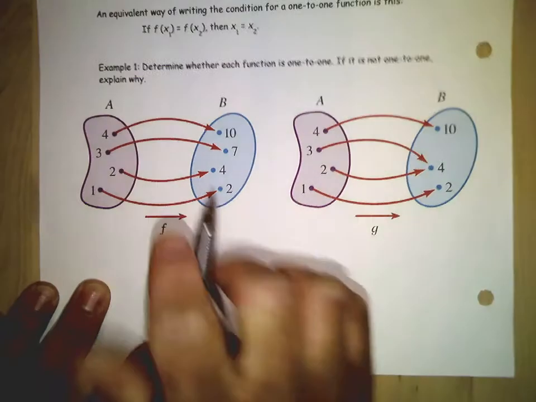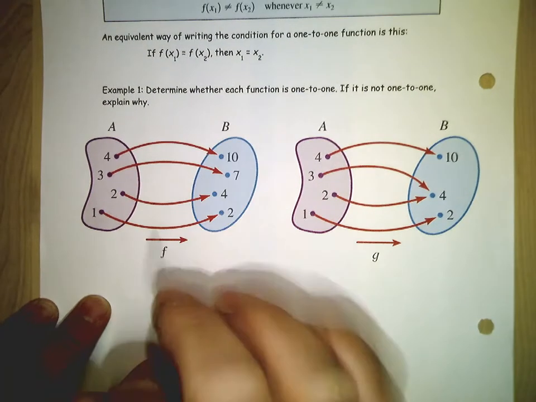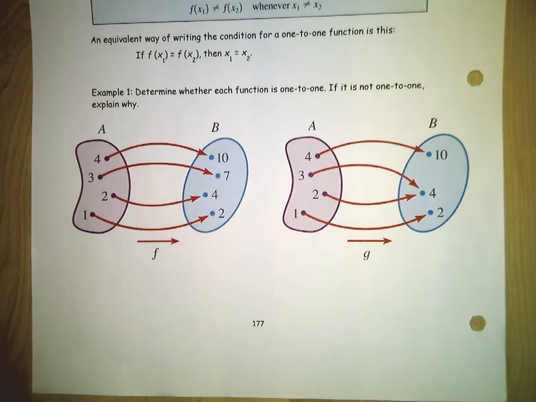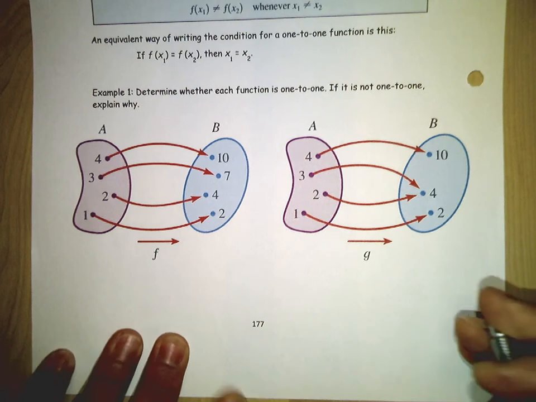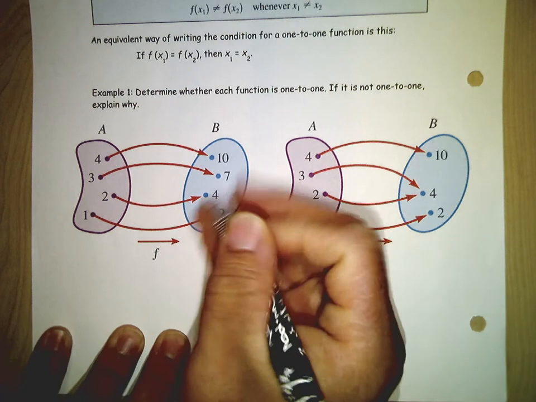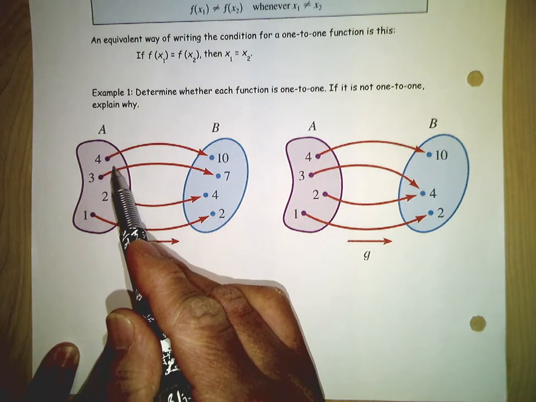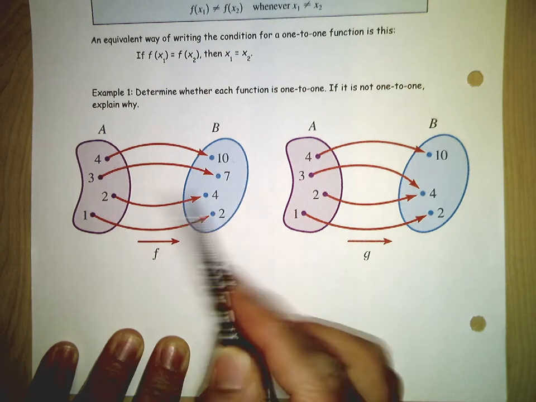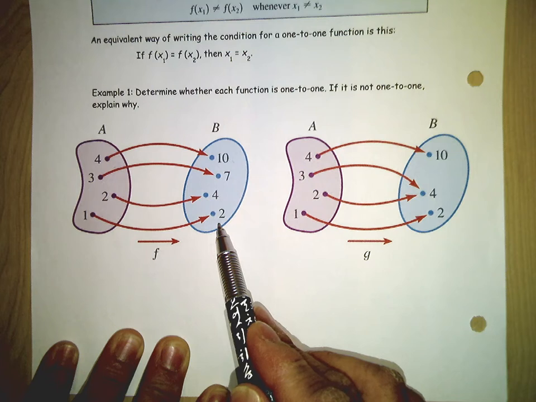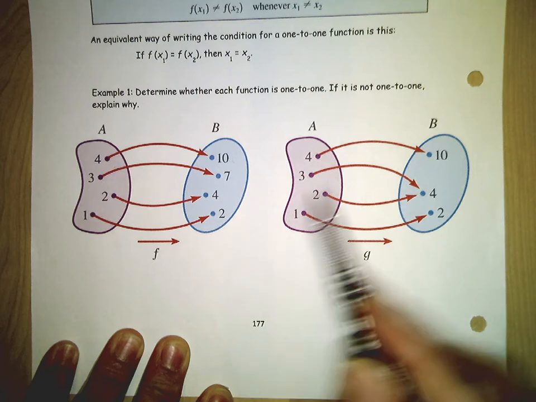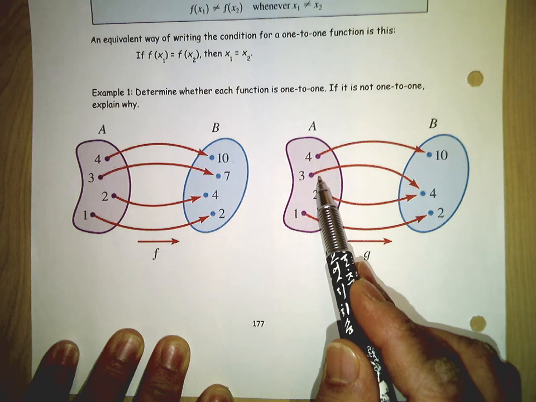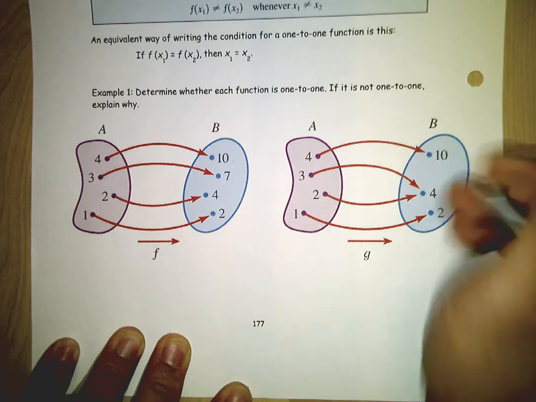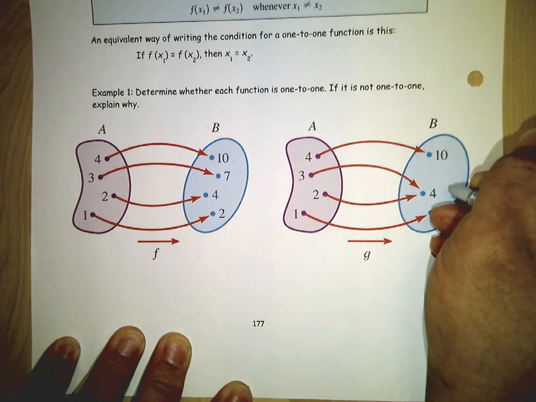So determine whether each of these functions, f and g, is one-to-one, and if it is not one-to-one, explain why. If I look at f here, 4 maps to 10, 3 maps to 7, 2 maps to 4, and 1 maps to 2. Now for g, I see that 4 maps to 10, 3 maps to 4, but 2 also maps to 4.